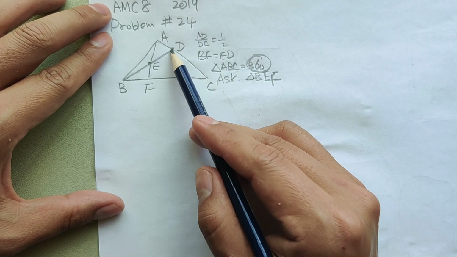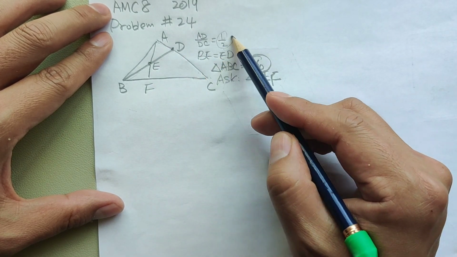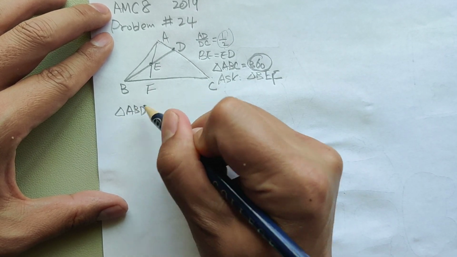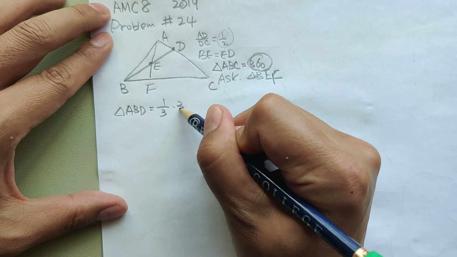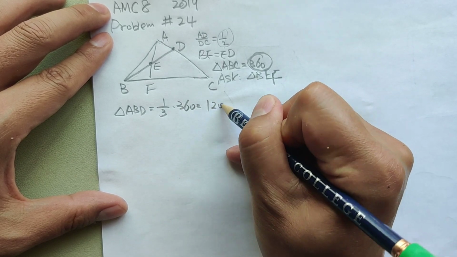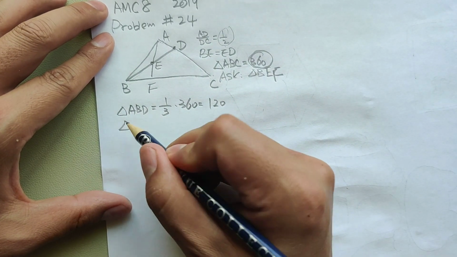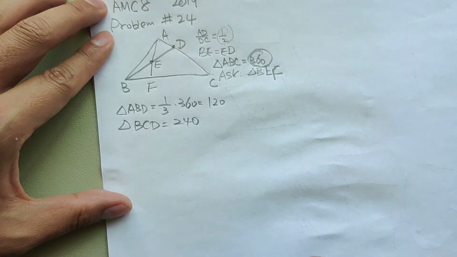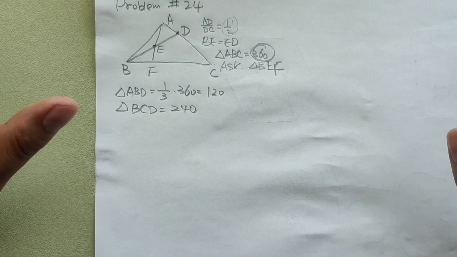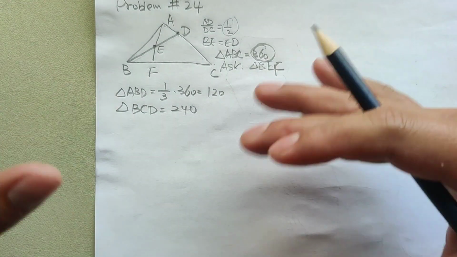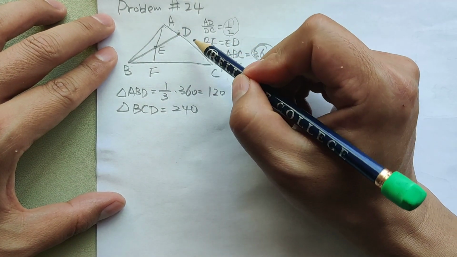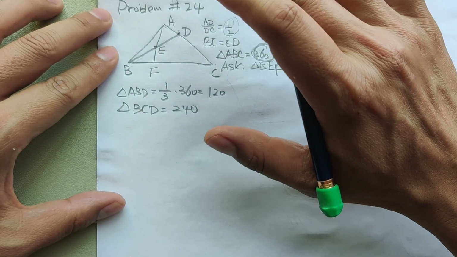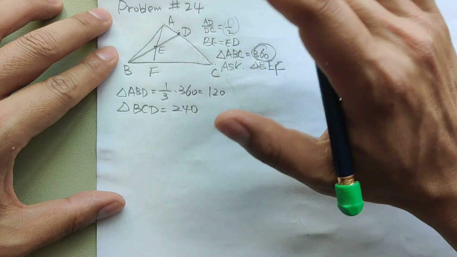And because AD to DC is 1 to 2, naturally ABD will take 1/3 of the 360, which is 120, and BCD will take the remaining 240. We're not going to solve the problem yet, but just try to leverage whatever we know to find some facts that may eventually help us solve the problem.